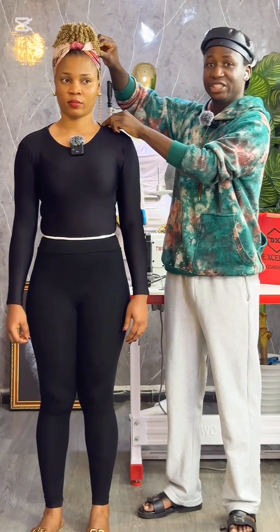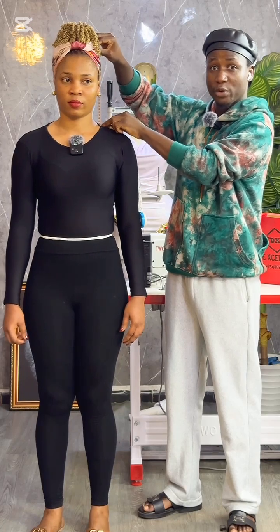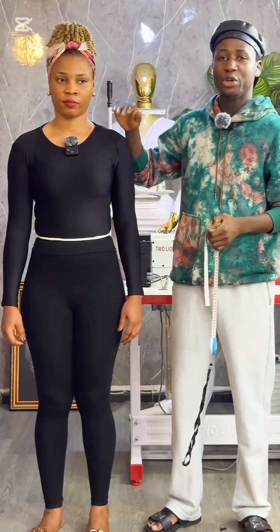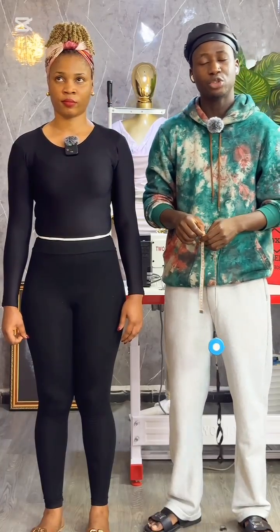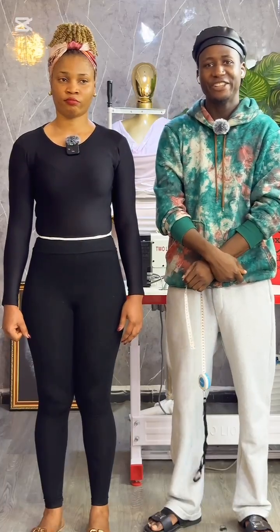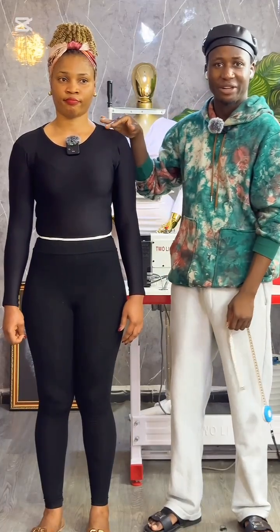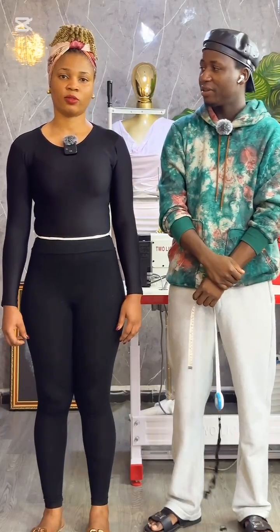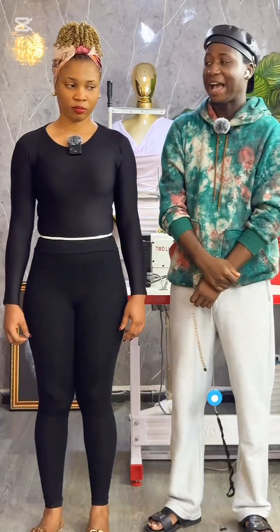This is 10 inches. To get her gown length, I'm just going to say 67.2 minus 10 inches, and that is her gown length. 67.2 minus 10 inches. What is that measurement? 57.2. That means her gown length is 57.2.